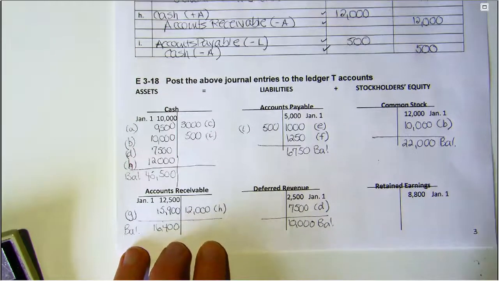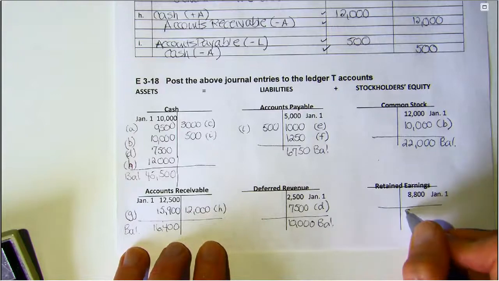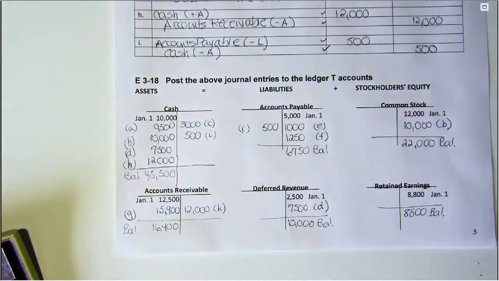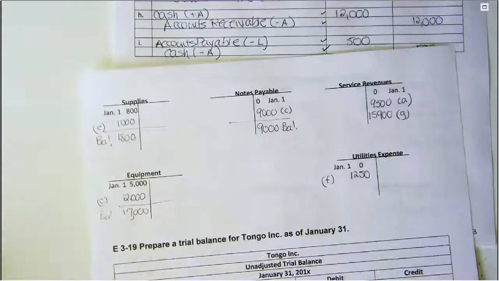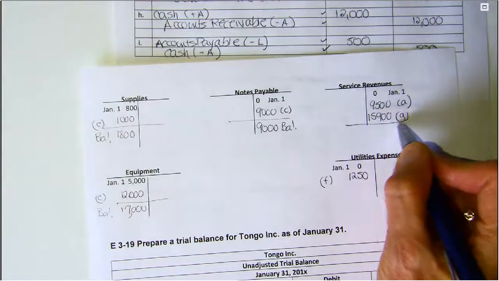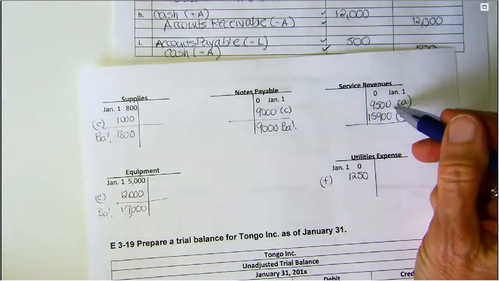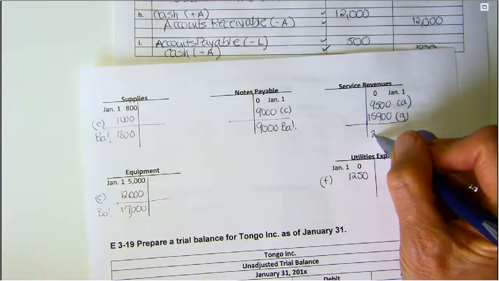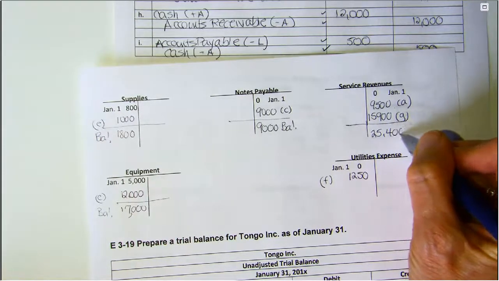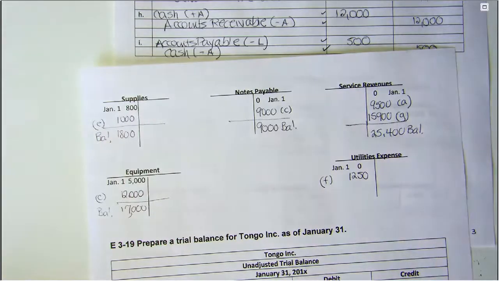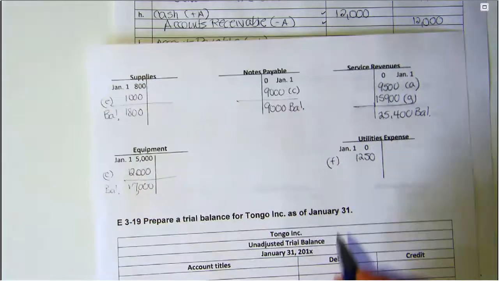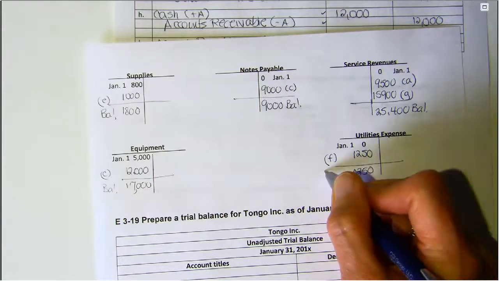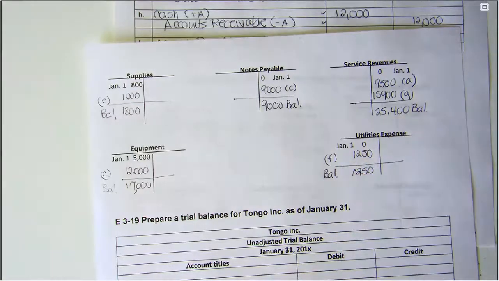Retained earnings only has one amount, so that becomes our balance, $8,800. Now let's go to service revenues. We will add the two credits. $9,500 plus $15,900 gives us a total amount of credits of $25,400. There are no debits to subtract. And finally, utilities expense. We have one amount there, $1,250 in the debit position, and that becomes our balance.